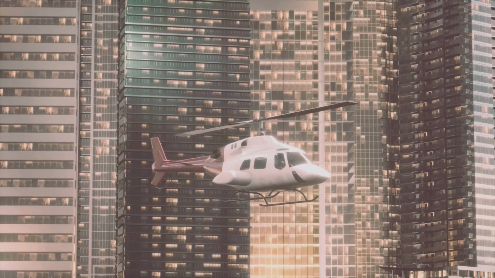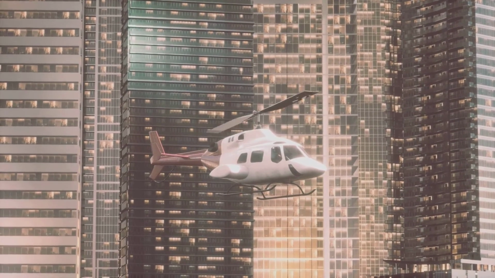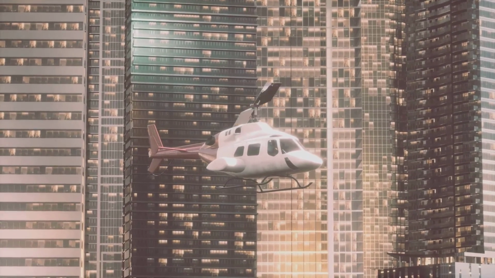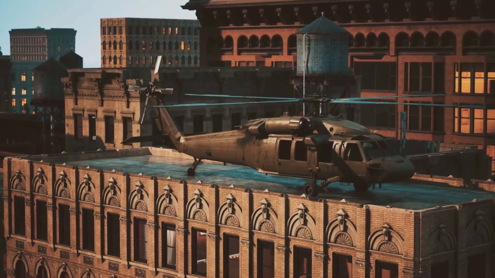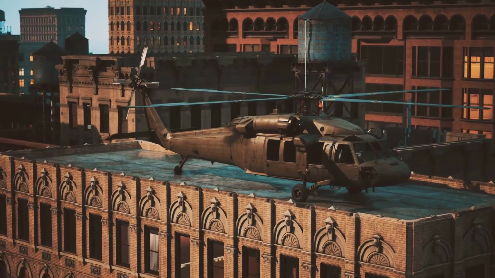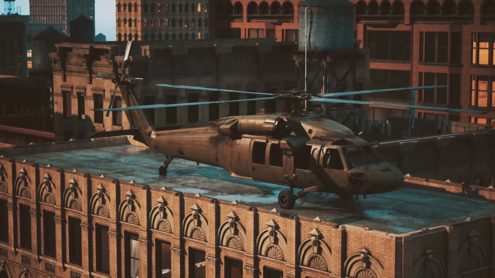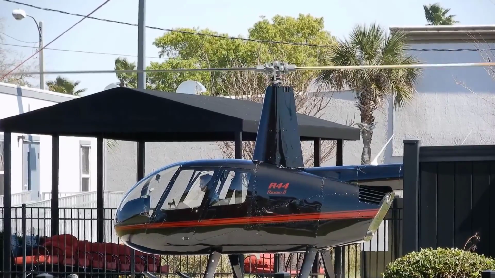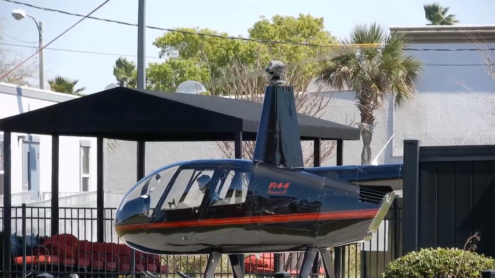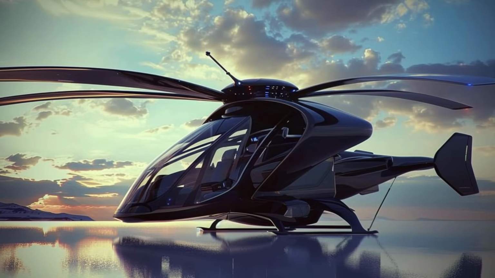Regulators need to establish standards and protocols for testing and validating AI systems in helicopters. They must also address the issue of cybersecurity. As AI systems become more prevalent, the risk of cyber attacks increases. Ensuring the security of these systems is paramount, not just for the sake of the aircraft and its passengers, but also for the safety of people on the ground.